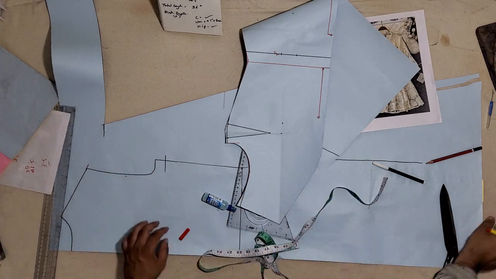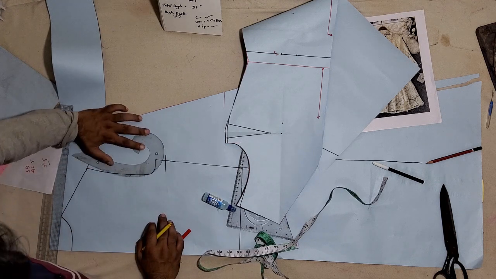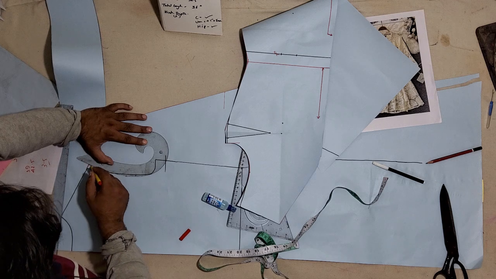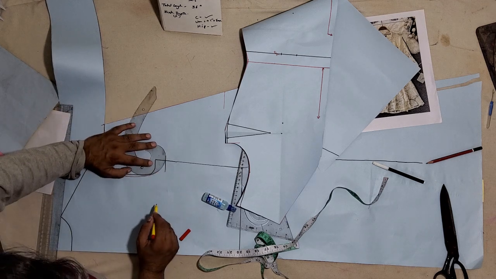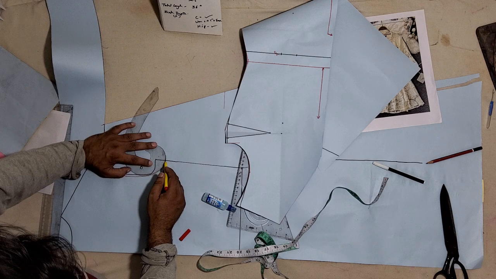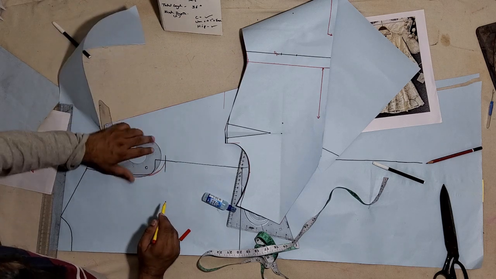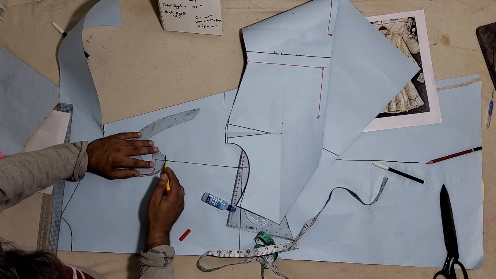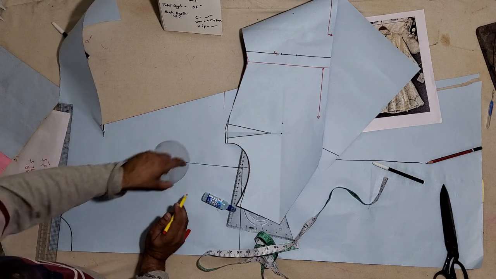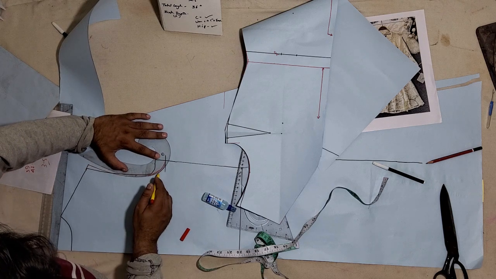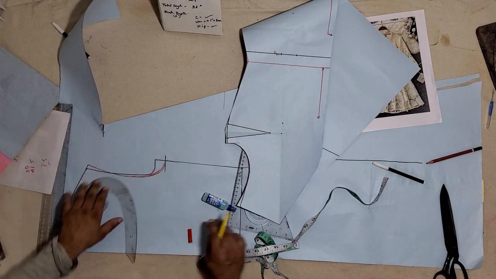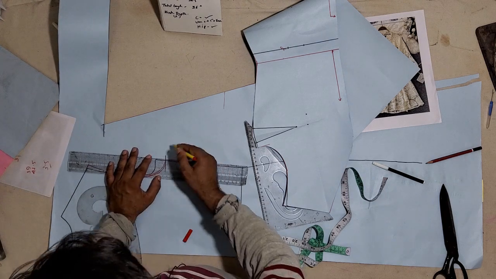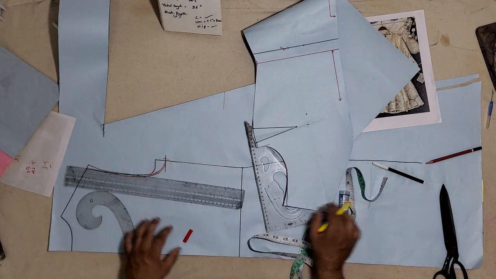We will now draw the armhole. Okay, over here we had extended 1 block on the front that we have to provide.